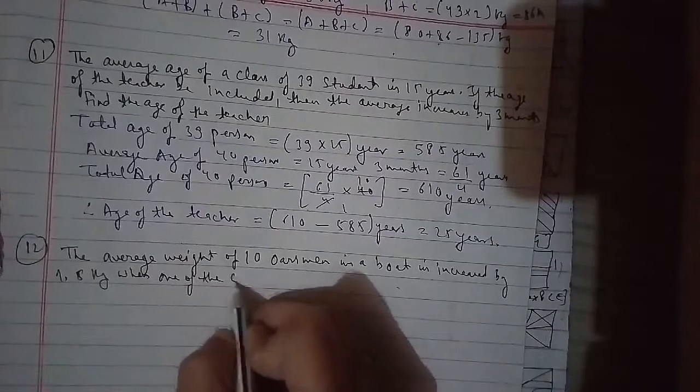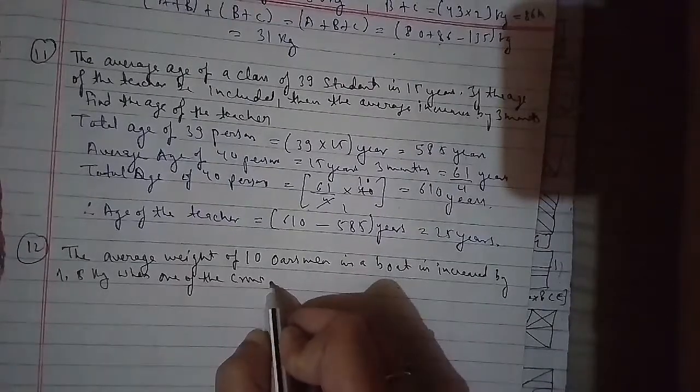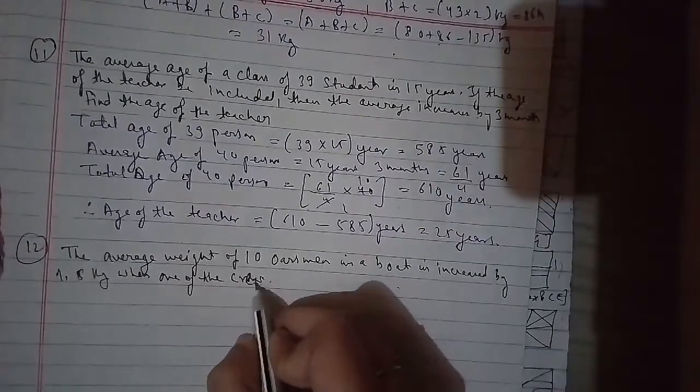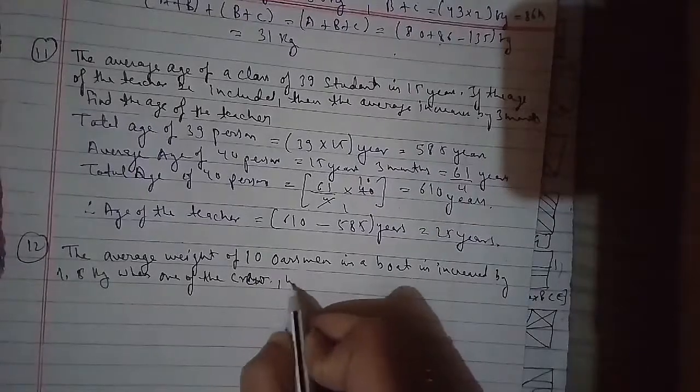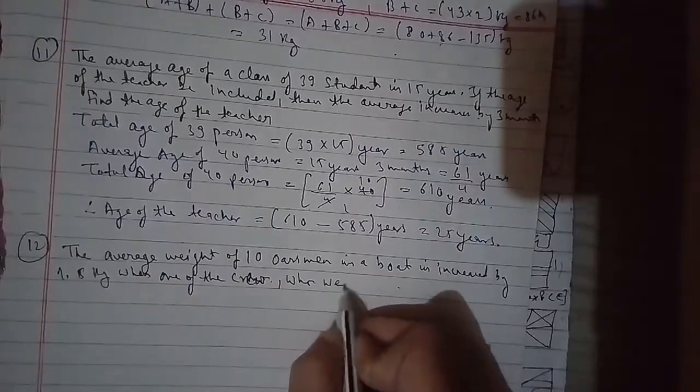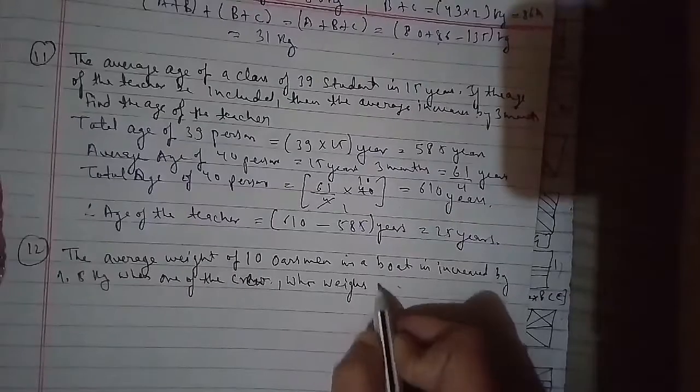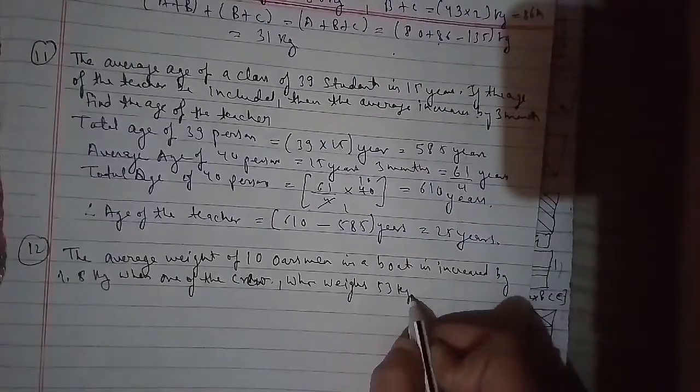Find the weight of the new man. That we have to talk about.